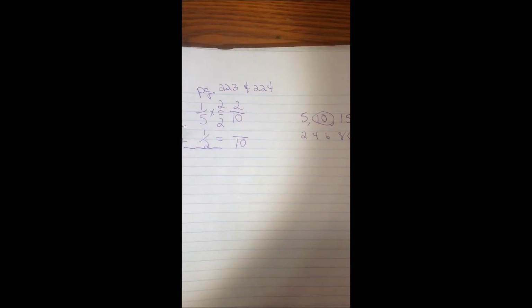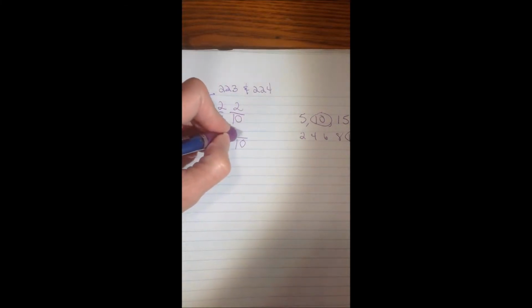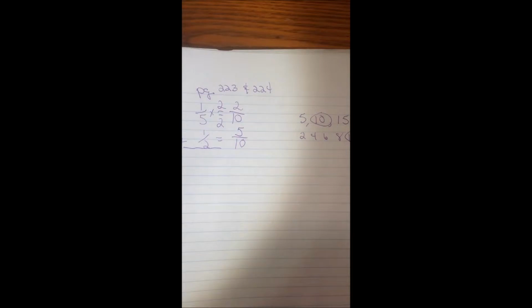Now 1/2, you should know 1/2 is a benchmark fraction, and by that I mean you should know anytime you multiply the top number by 2 and get the bottom number, it's equal to 1/2. So what will you multiply by 2 to get 10? 5. Half of 10 is 5. So that's one way of getting what 1/2 is equal to. If you can't think of it that way, you can always use our other strategy. 2 times 5 is 10. 1 times 5 is 5.